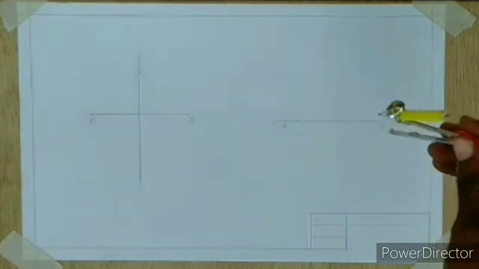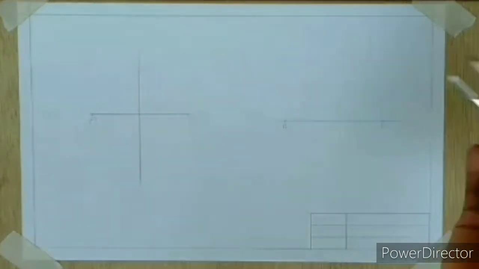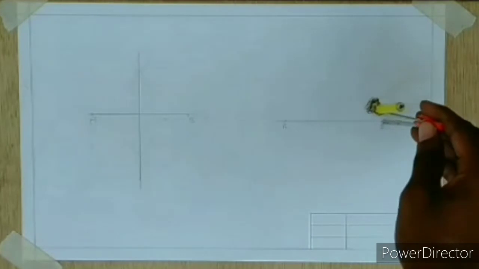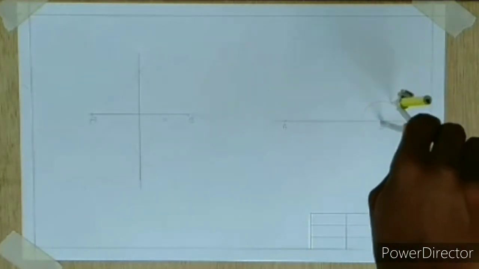This is how you do it. Take your pair of compass again. With geometric constructions, you deal with compass a lot. At point B, you open any reasonable radius and draw a semicircle on line AB, like this.